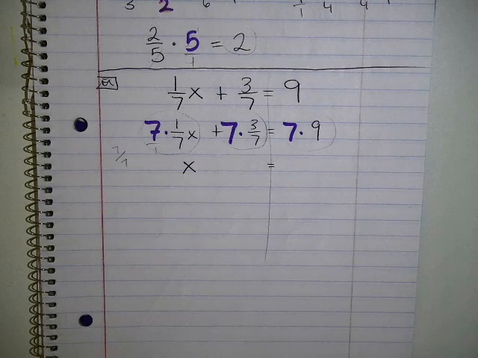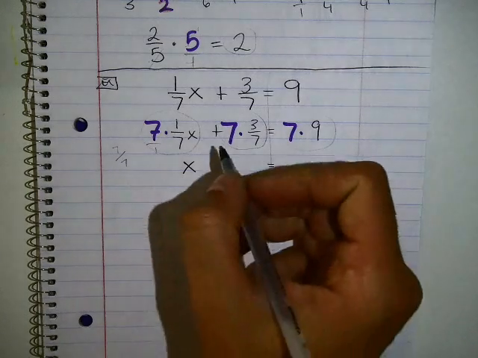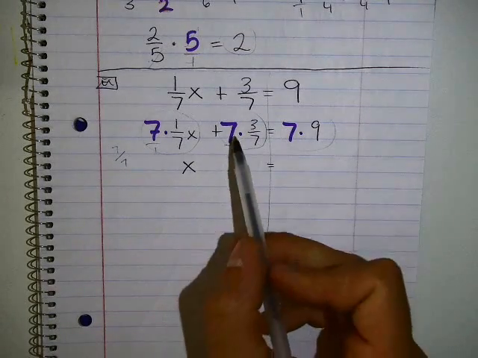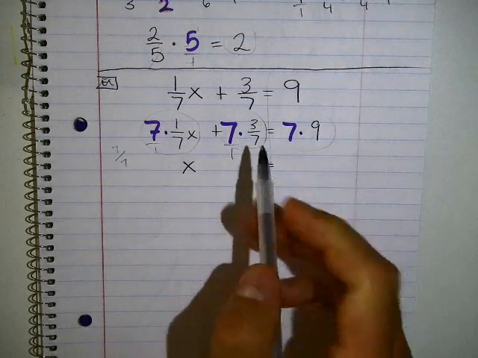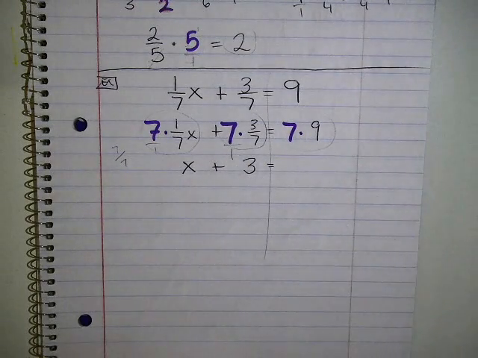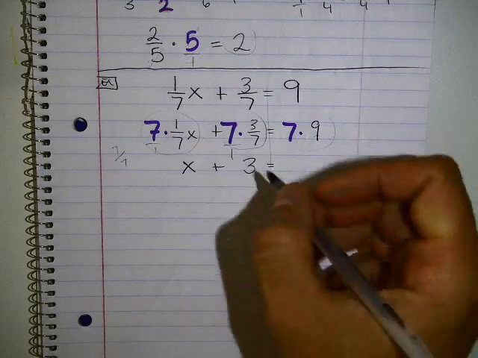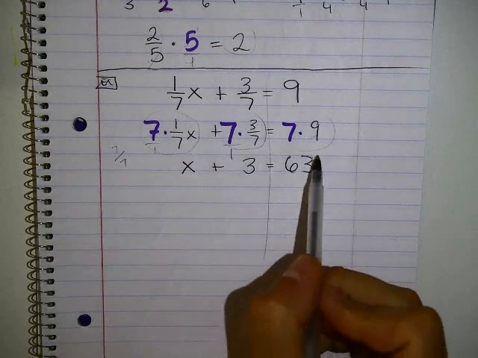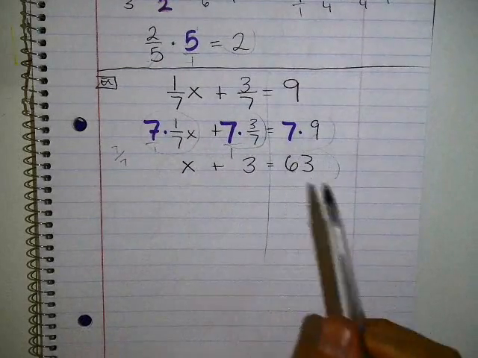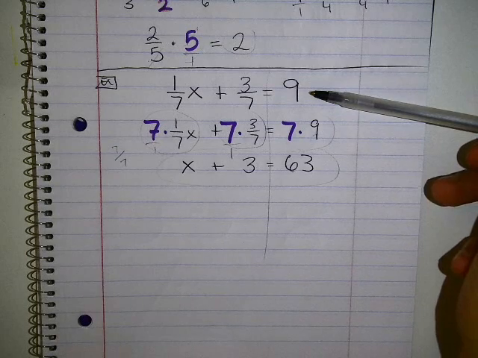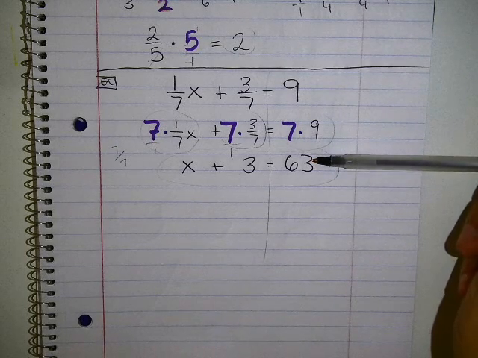Over 49? 21 over 7? Right, because that's 7 over 1. You get 21 over 7, which is just 3. And then over here on the right, we get 7 times 9 is 63. Check out this equation. Isn't that much happier than that one we started off with? This one you can probably do in your head.